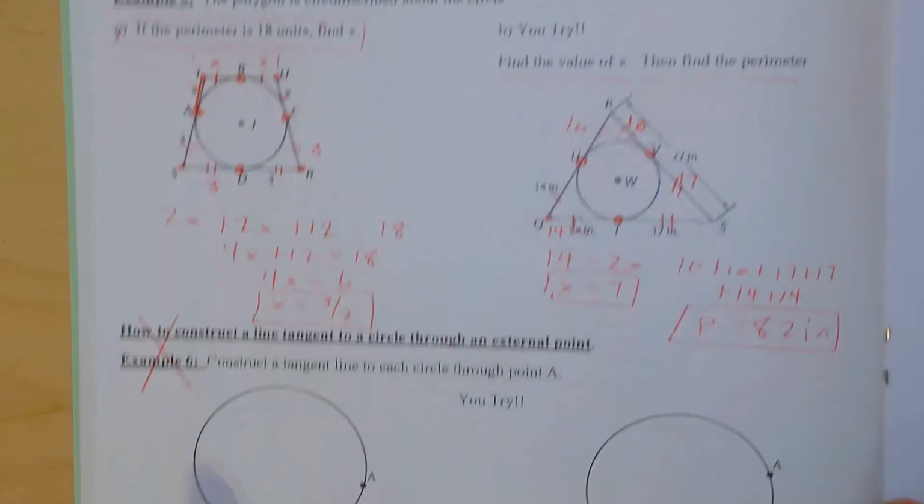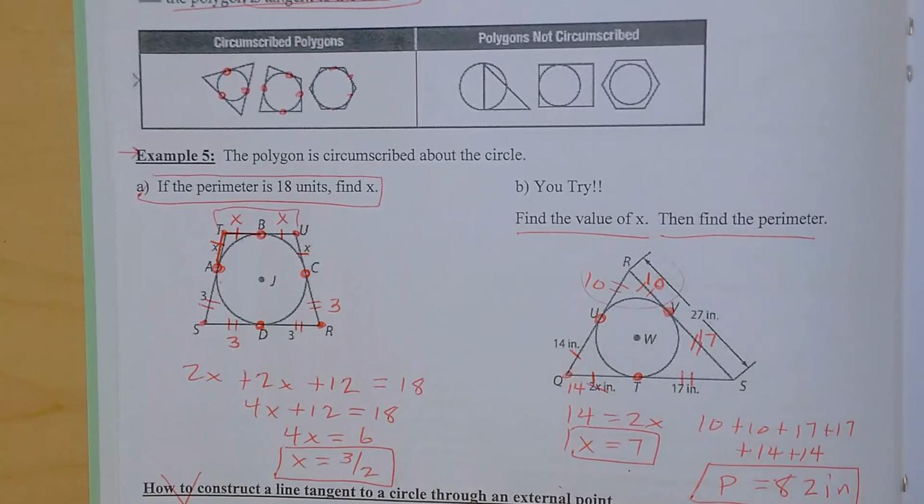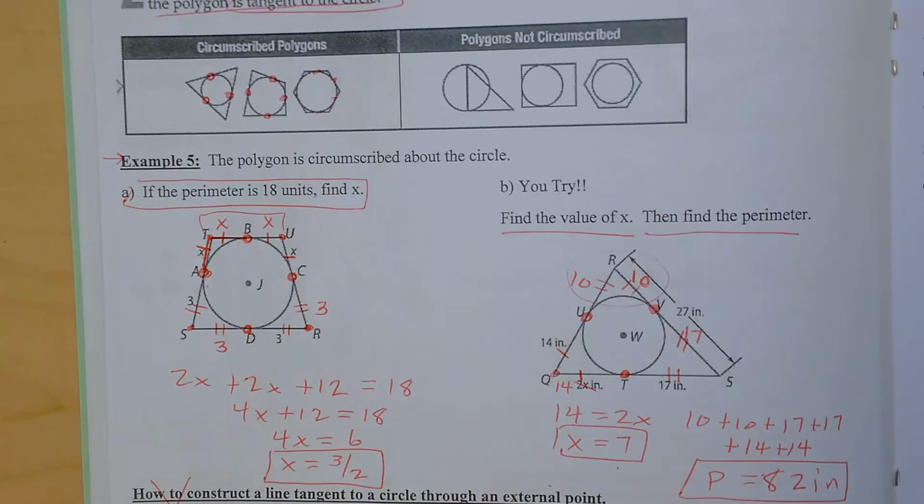So what I would like you to do is you're going to skip the constructions at the bottom, and you are going to go back through and try the questions we skipped and then check your answers on Canvas.